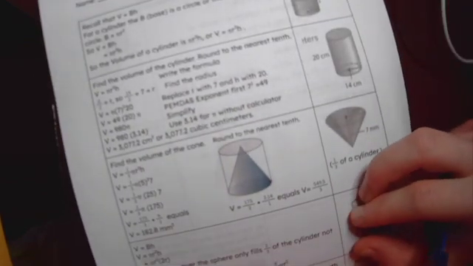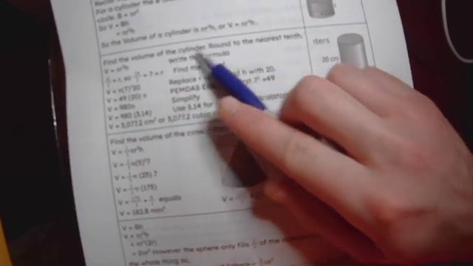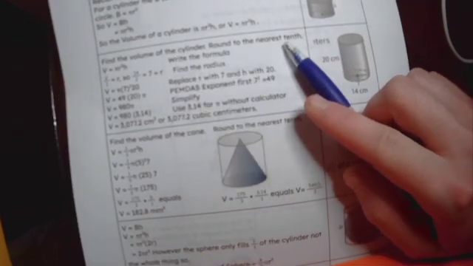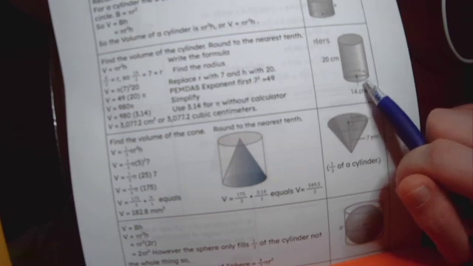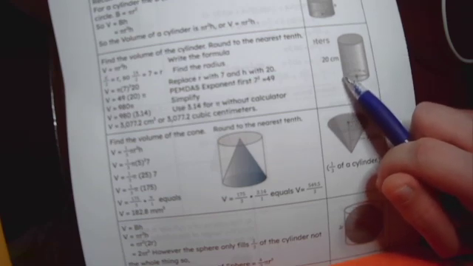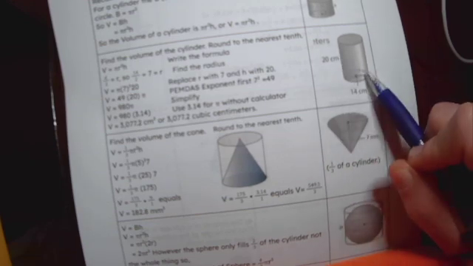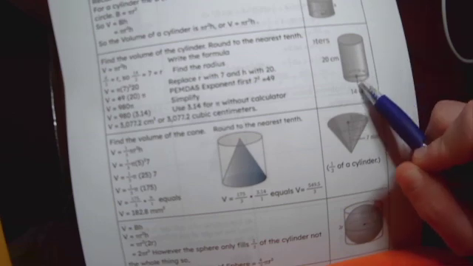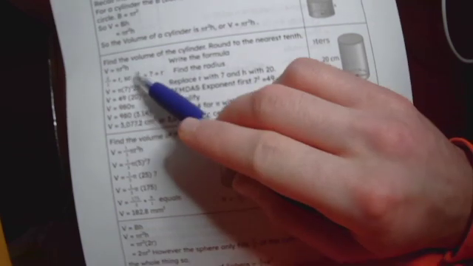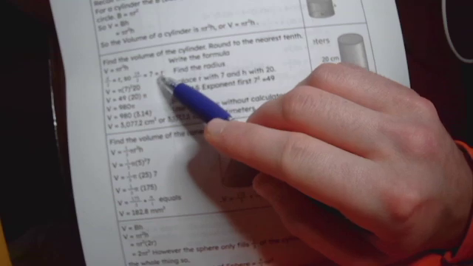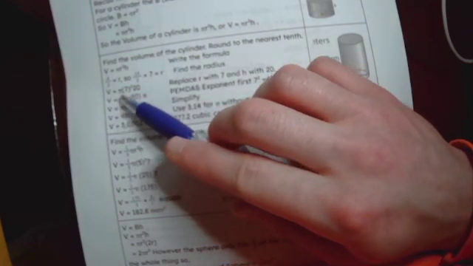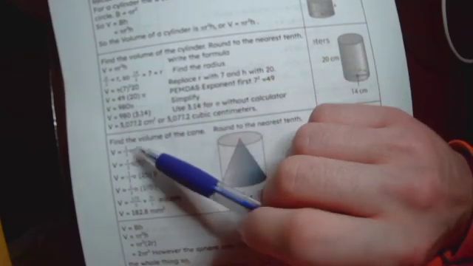All right. In this example, we're going to find the volume of the cylinder, and we're going to round to the nearest tenth. So I have the diameter is 14 centimeters because it goes from one side of the circle through the center to the other side of the circle, and I have the height. Well, the area formula needs radius, so I need to do 14 divided by 2 to get 7, so the radius is 7.